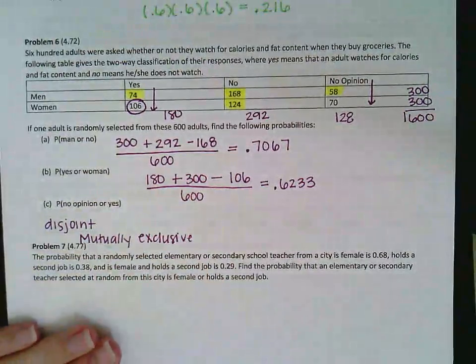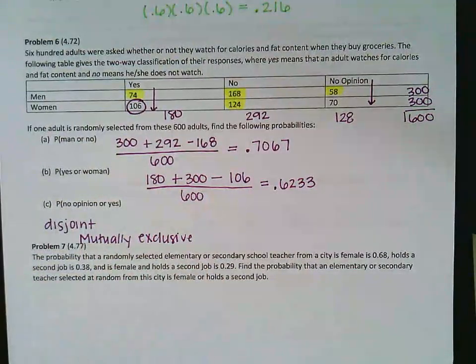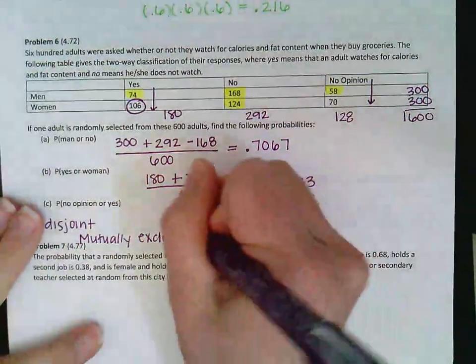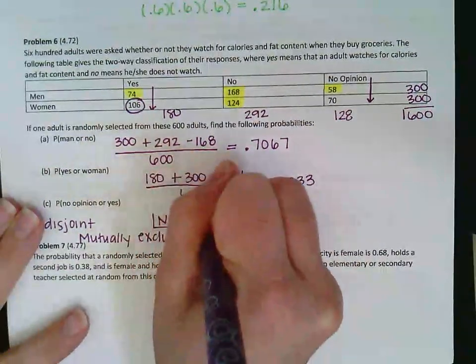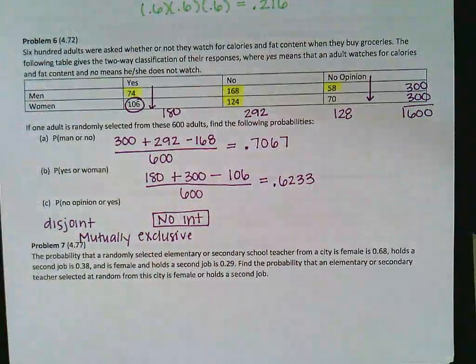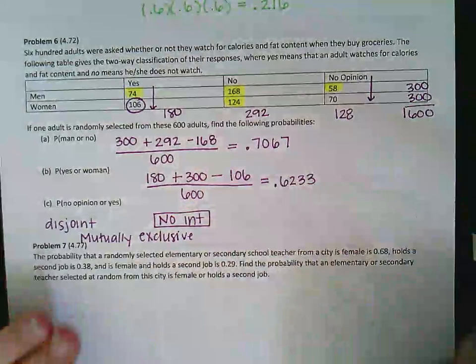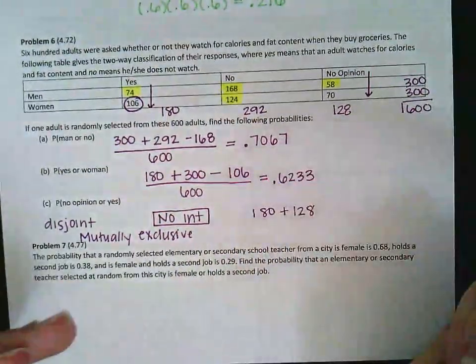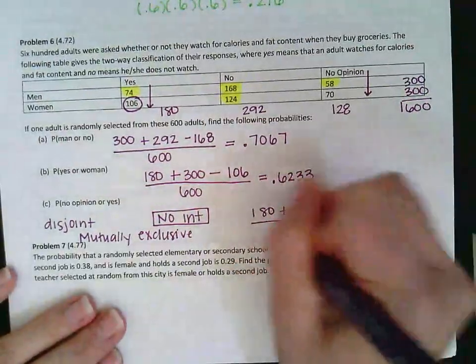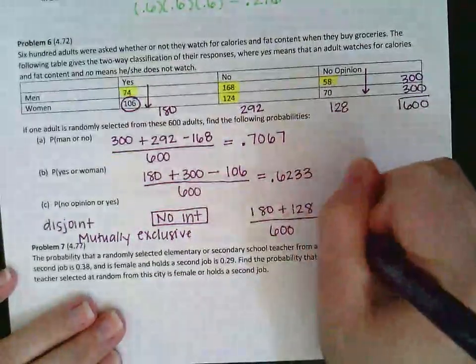And that's different than independent. Independent means the probability resets every time, and we're not worried about A or B happening. There's no dependency. Disjoint, mutually exclusive means something completely different. They mean that there is no intersection. They can't happen at the same time. You can't have answered yes and no opinion. You just can't do that. So I don't have to worry about that subtraction piece. I can just say that would be 180 plus 128. I don't have any overlap to subtract out. So I don't have an intersection here.